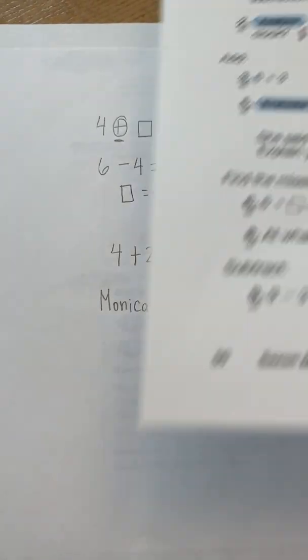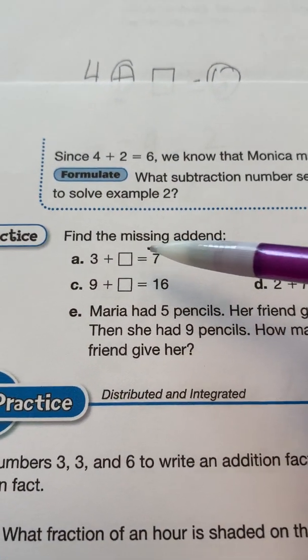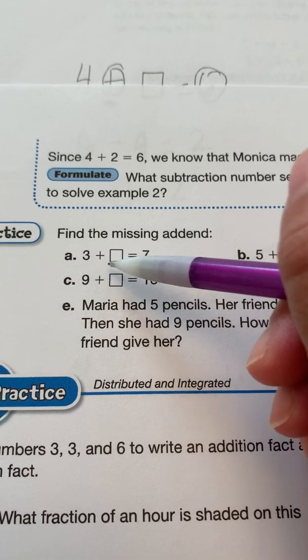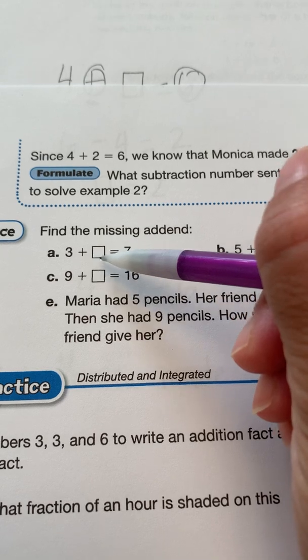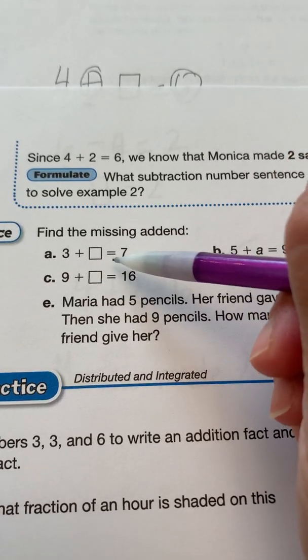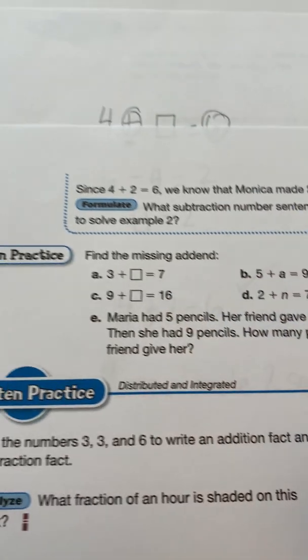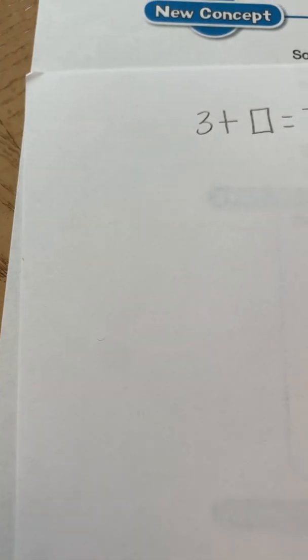All right, now let's take a look at the lesson practice. This is just the practice before the homework. We have a few here. Find the missing addend. So the first one here, we have 3 plus, we don't know, there's a missing addend here, so plus this box, square, equals 7, okay? So now I'm going to think about that number sentence. Let's write it here. 3 plus my box equals 7.